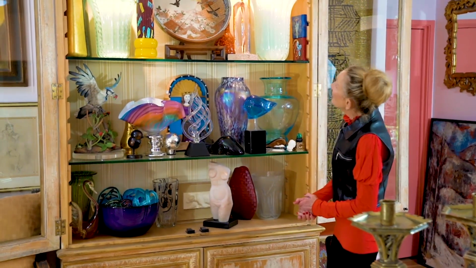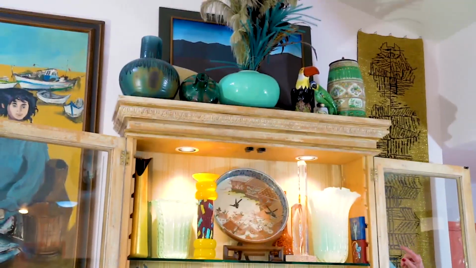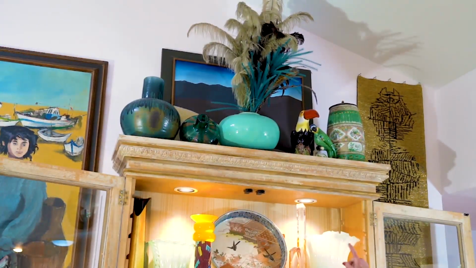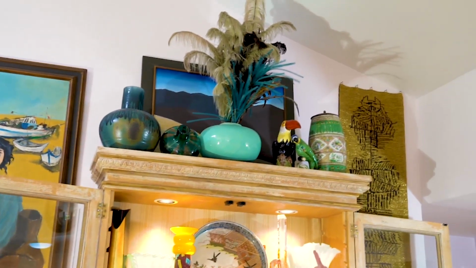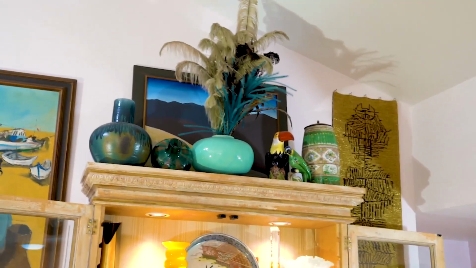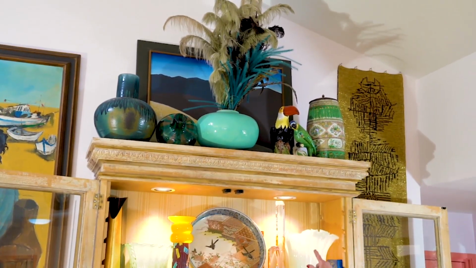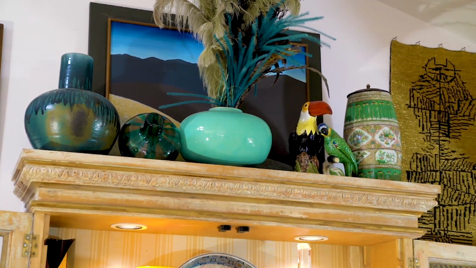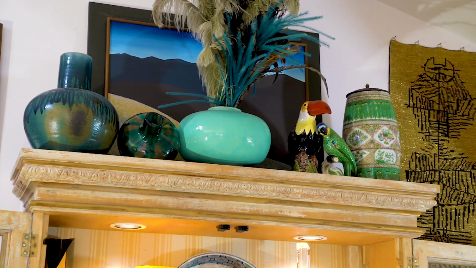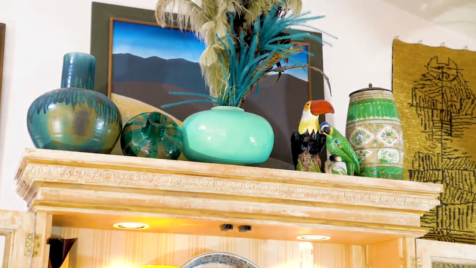So anyway, we kind of covered that. Can we see up on top? Up on top of the case, there's a couple of interesting pieces. The two blue vases there are ceramic. That's stoneware and that's porcelain. So the teal is porcelain, and then the darker vase is stoneware. They're both Asian, and I don't know how old they are. The interesting thing about Asian material is it's classic.